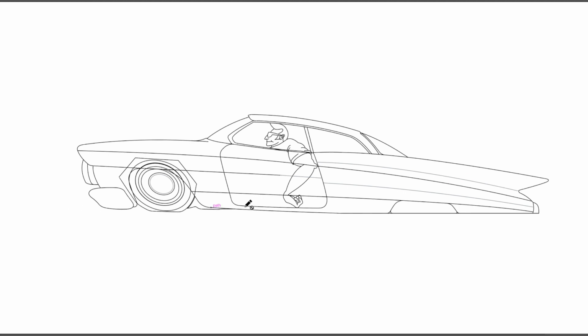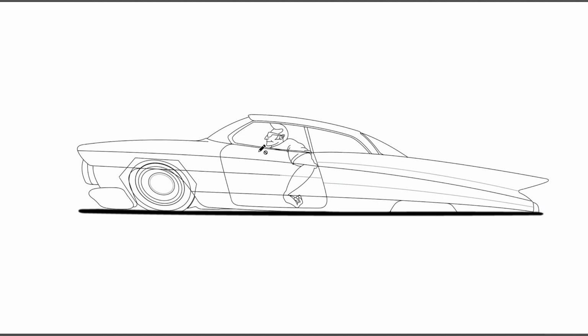Well, we do need a shadow under the car, so I literally just got our brush tool with some black and brushed in a shadow under the car. This is what that looks like. Nothing fancy, and it's actually kind of bold, but when we have everything else shaded in, all the gray in the background, that's going to just work just fine for us.